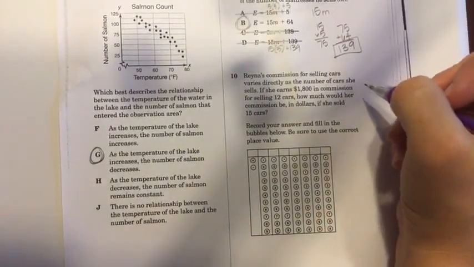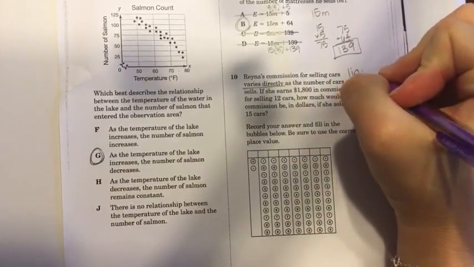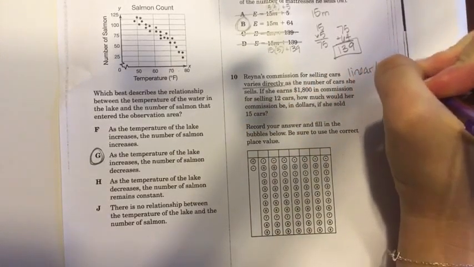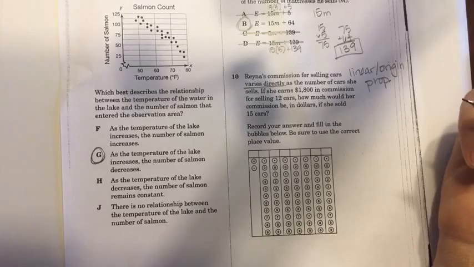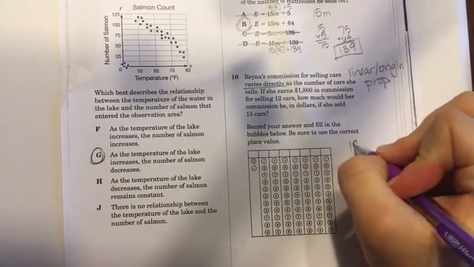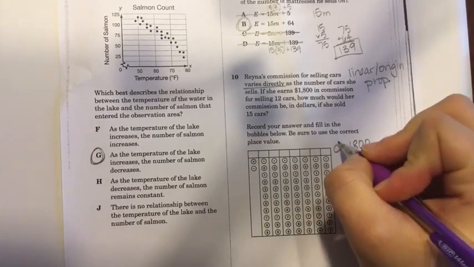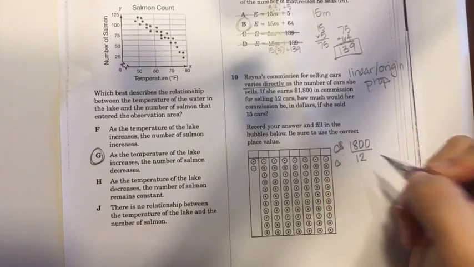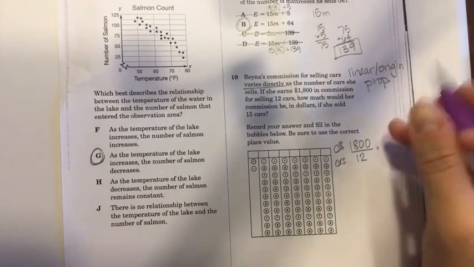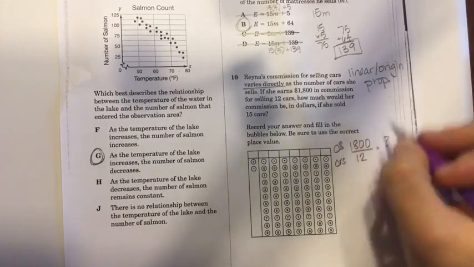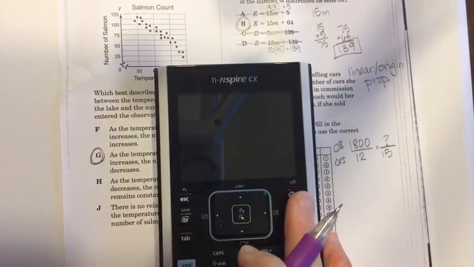Number 10 is a straight proportion question. Direct variation, remember, is code for linear through the origin, or last year you learned it as proportional. So all I have to do with this problem is set up a proportion. Okay, I have $1,800 in commission for selling 12 cars. I should label commission dollars versus cars. Okay, and then it says how much would her commission be, so we don't know the commission if she sells 15 cars. Then at that stage, this just becomes a calculator problem.